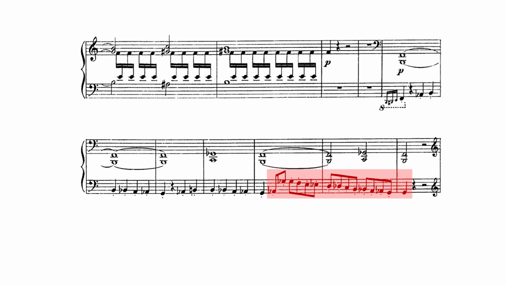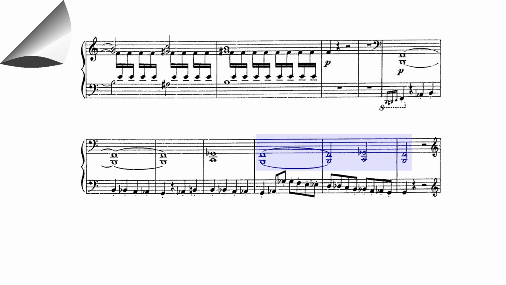So this theme is in diminution. The note values are twice as fast as before. The chords on top of this theme are in diminution as well. Look here, B and F to C and G flat, again to B and F.